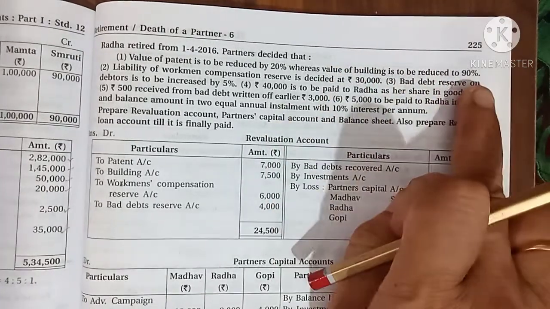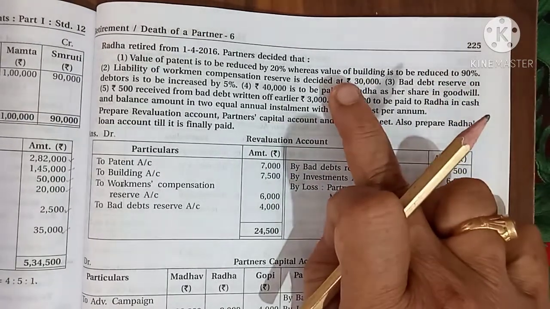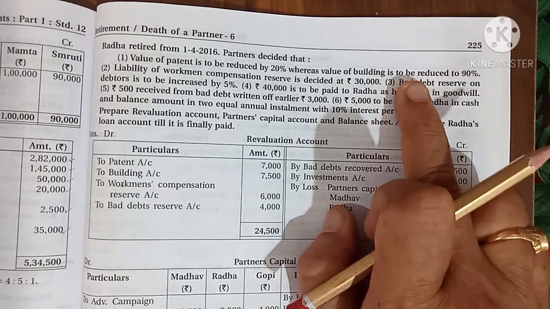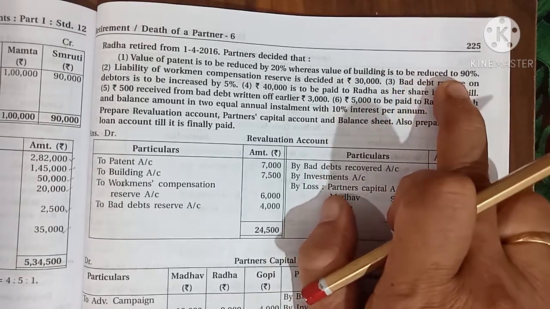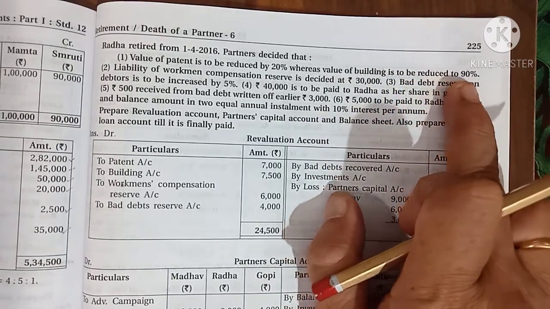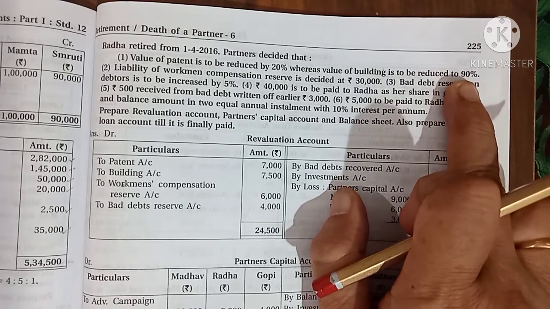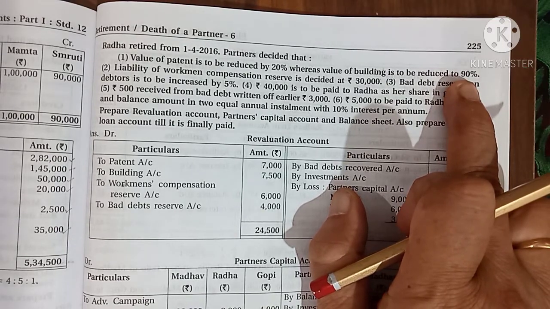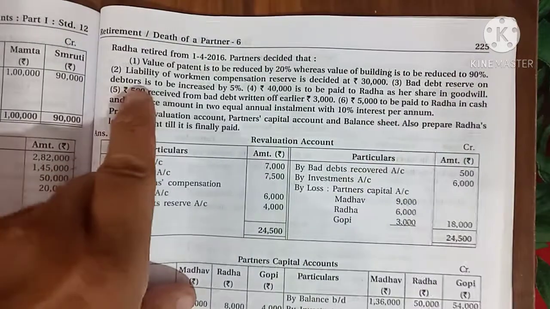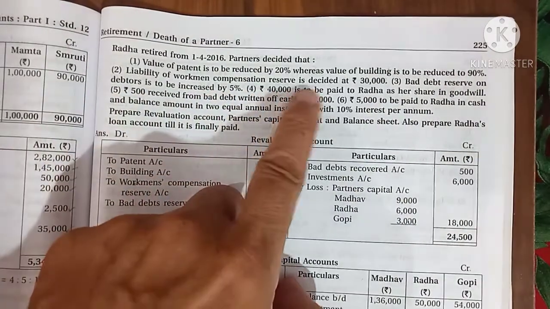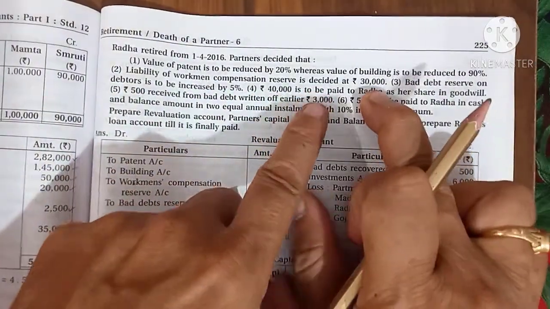There is another confusing line. The value of building is to be reduced to 90%, meaning bring it to 90%, meaning deduct 10%. Number 2, the liability of the workman compensation reserve is decided at 30,000.